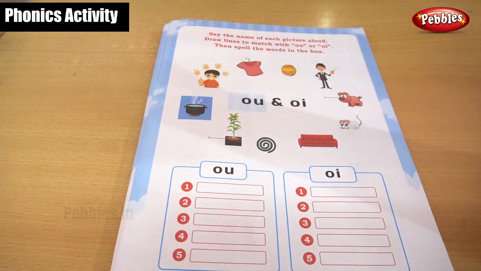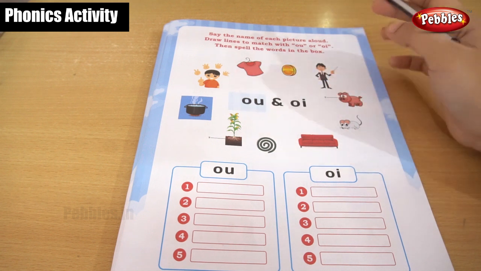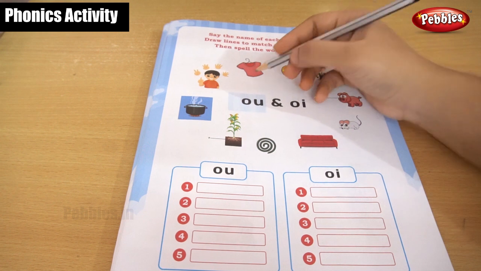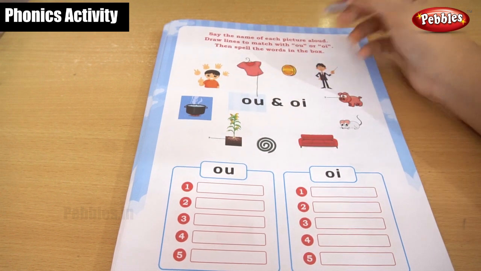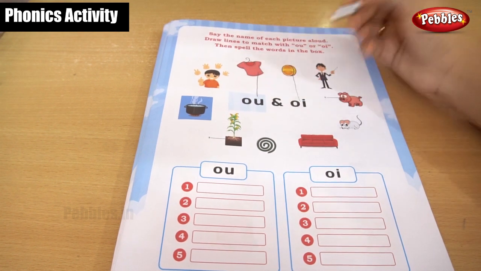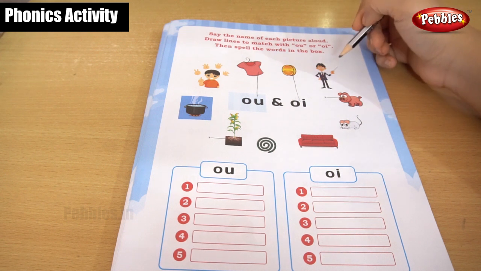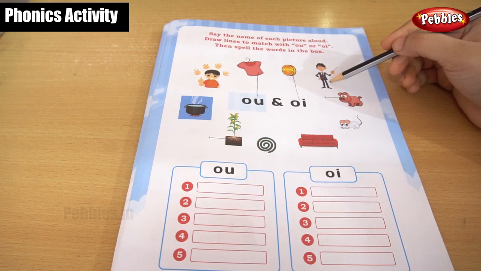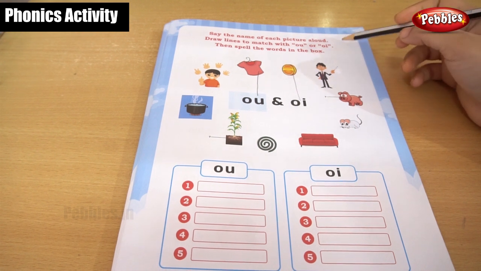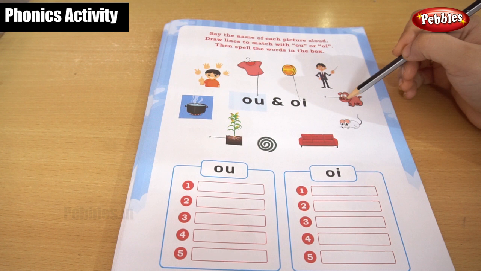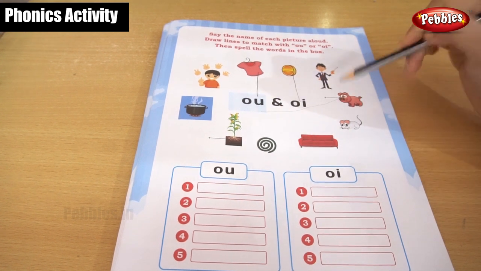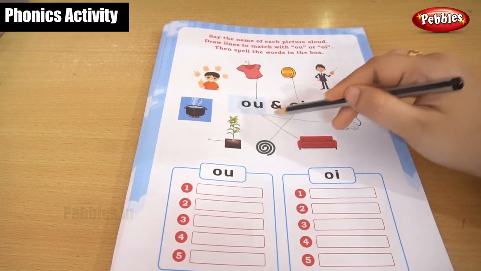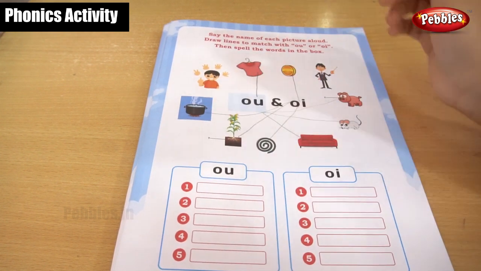Okay, let's see which has an OU sound. This is blouse, OU sound. This is coin, OI sound. Here, this is a pan. No, you're not getting any sound. This is snout, snout, mouse, couch, coil, soil, boil.